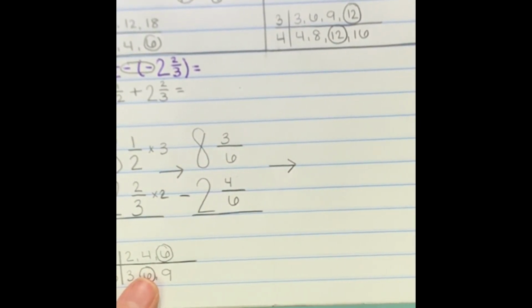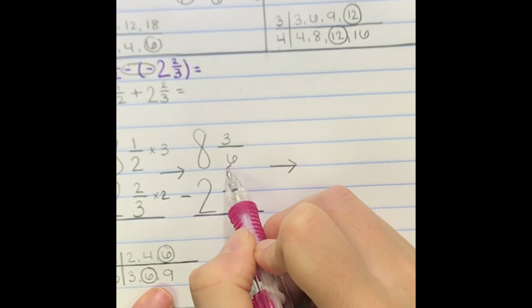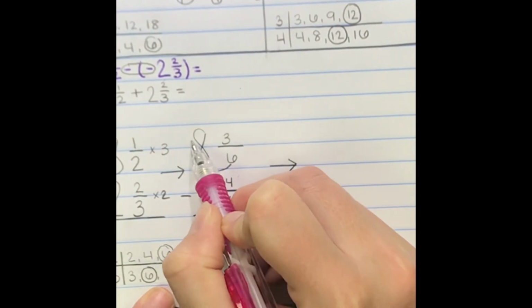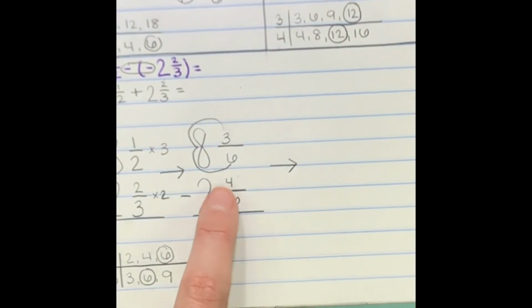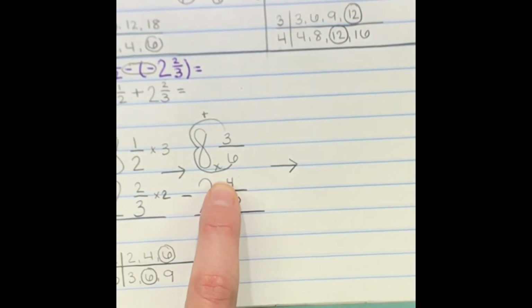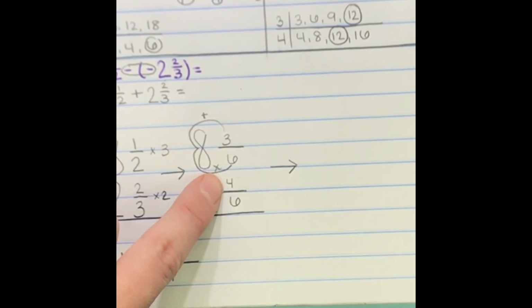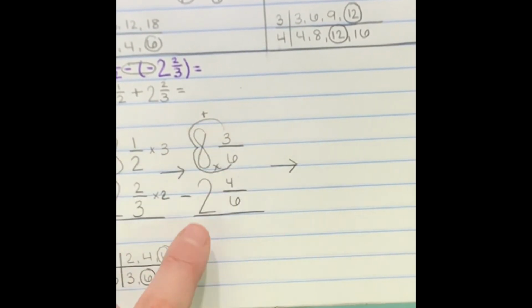I think in 6th grade some teachers may have called it popcorn, but basically you start at the bottom, you multiply it by the whole number, and then you add it to the top number. So first you multiply and then you add. The reason why we're making this improper is because I cannot do 3 minus 4. I don't have enough. 3 is too small.